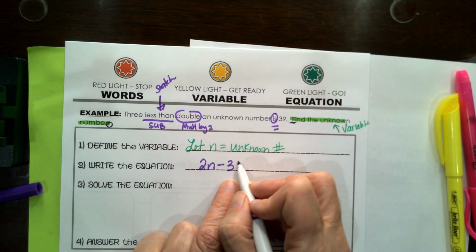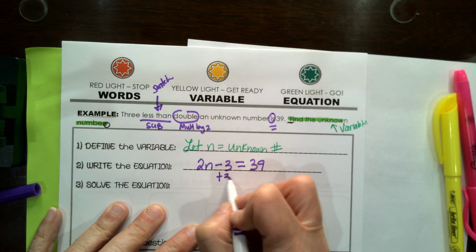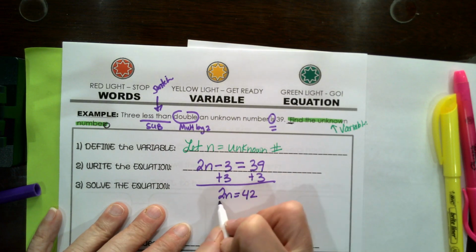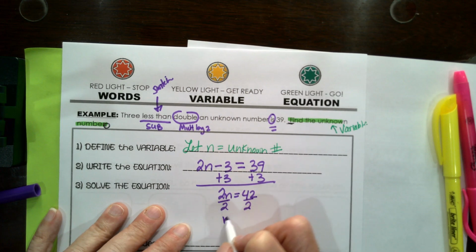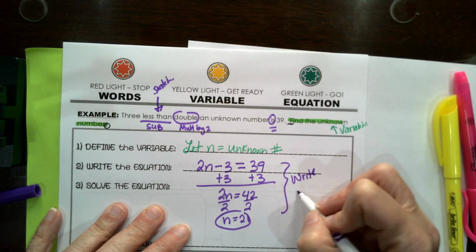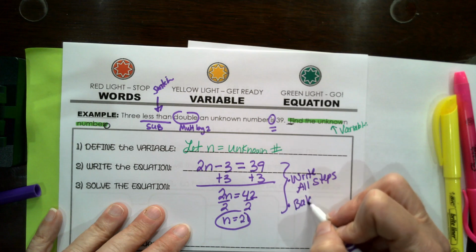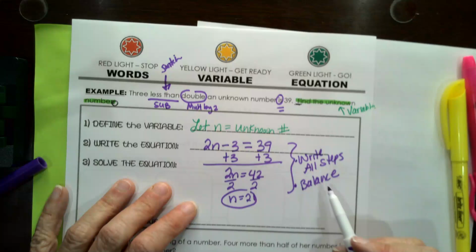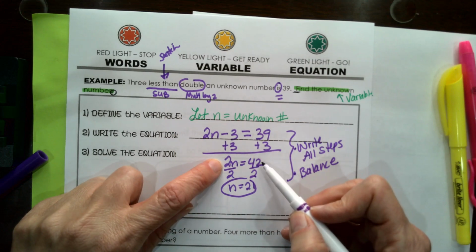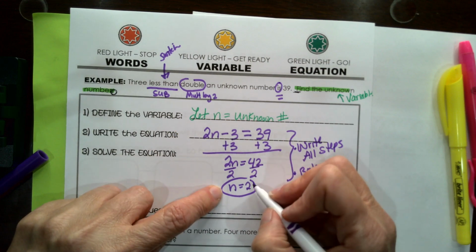That is 2n minus 3 equals 39. Now, at this point, I can solve this. So add 3. All right. Write down all the steps. Make sure we balance the equation, which means do the same thing to both sides. So notice, I added 3 to both sides to undo this subtraction. I brought down my 2n. I finished this math. I divided both sides by 2 using a fraction bar to get rid of the 2. And I get n equals 21.